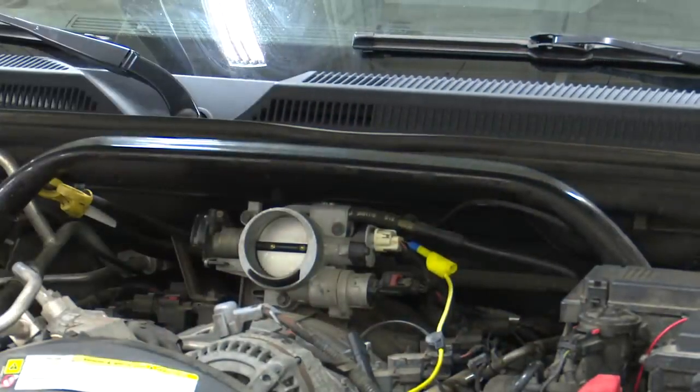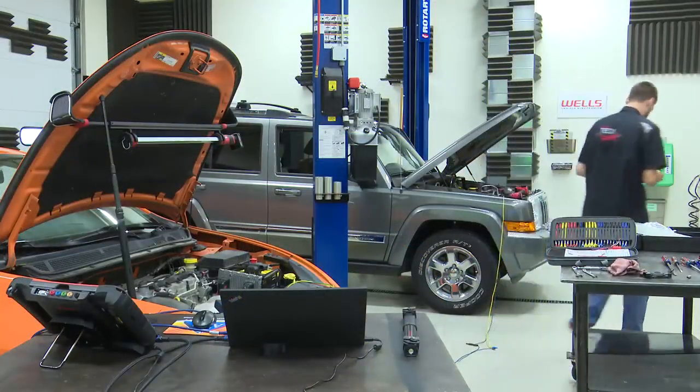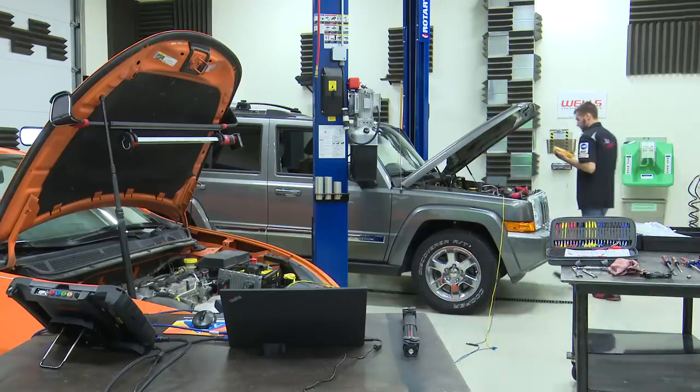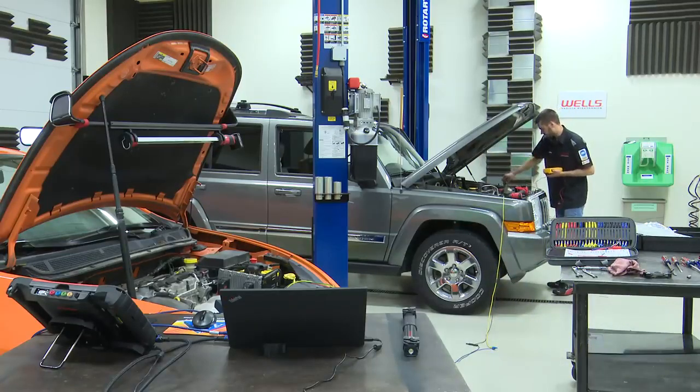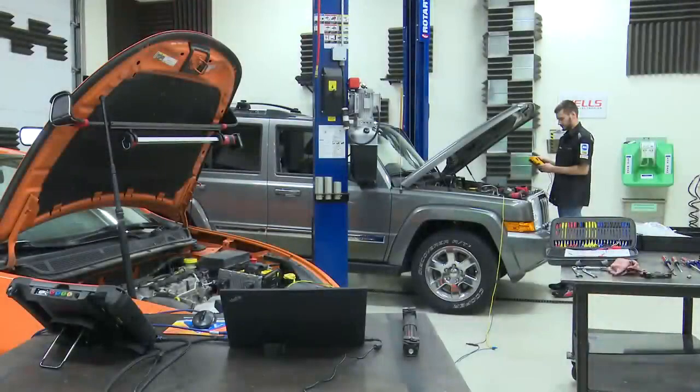And then let's go one step further. Let's grab the meter. And our CO alarm is going off. Good to know that we are not going to die today from carbon monoxide. All right. So we got our meter hooked up.